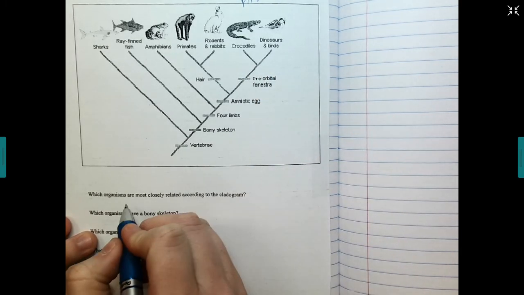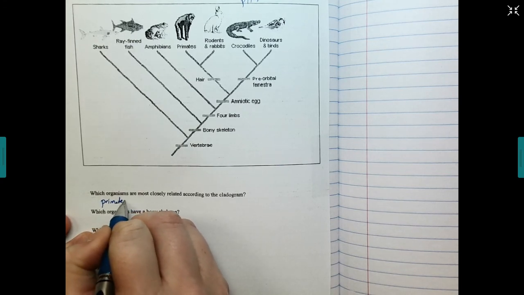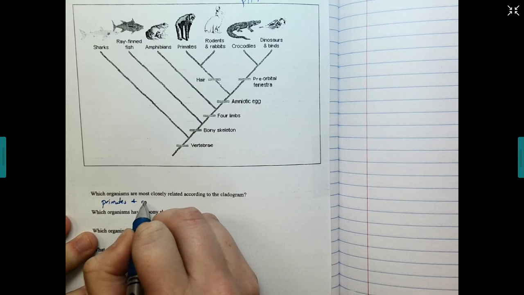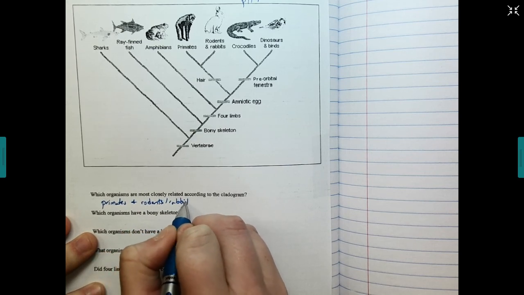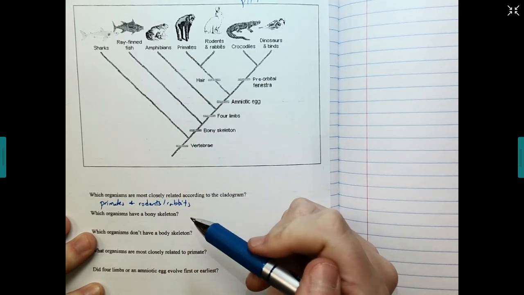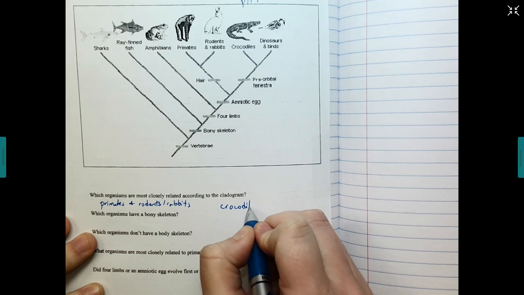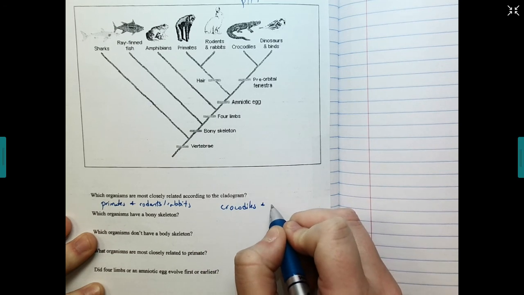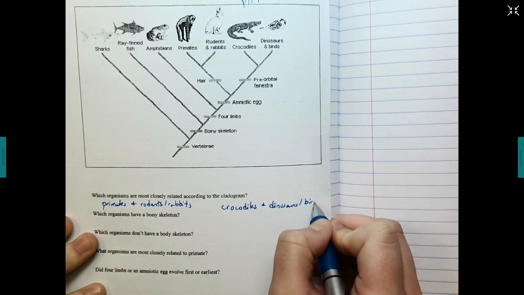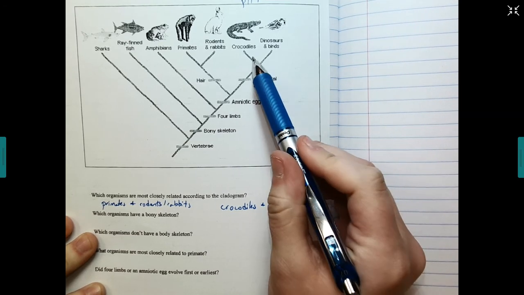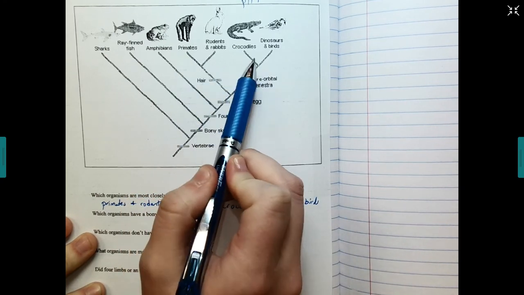So I could say that primates and rodents, rabbits are closely related. And I could also say crocodiles and dinosaurs and birds, they are also closely related, right? Because their branches are very close.